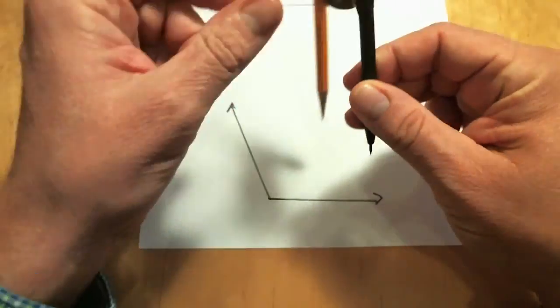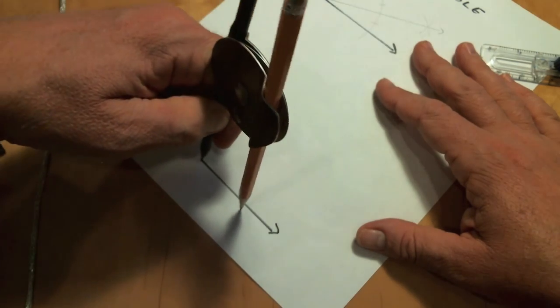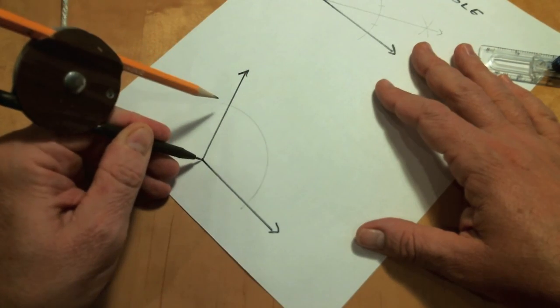All right, great. Welcome back. We're going to go ahead and bisect this. Let's see if you did it right. Just simply draw an arc across it.